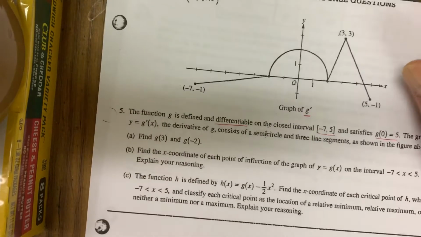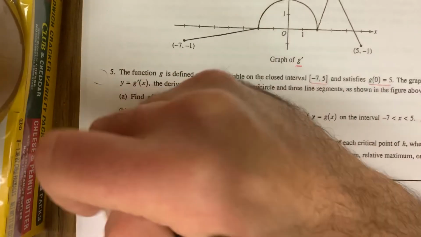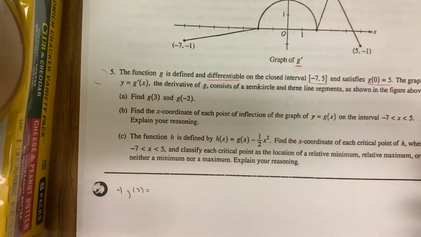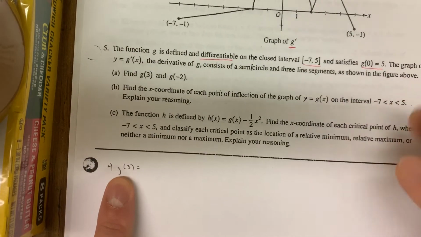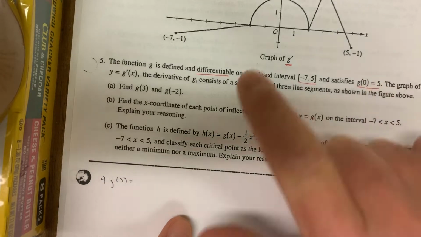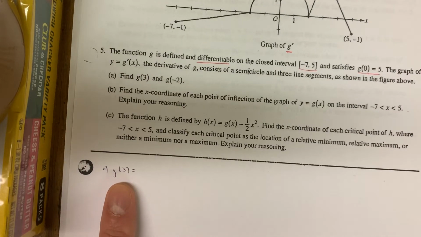Part A, they want g of 3 and they want g of -2. I'm telling you right now, they're going to have this on your AP exam somewhere. This is the fundamental theorem. If you want a function evaluated at an x value, as long as you know the function evaluated at some other x value and the rate at which the function changes, you'll be able to get the function evaluated at any x value you want.